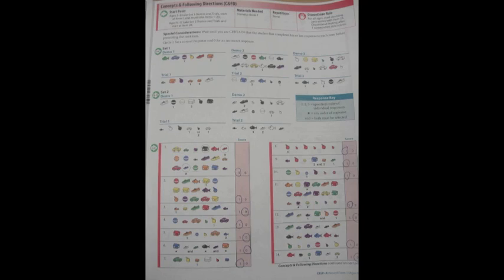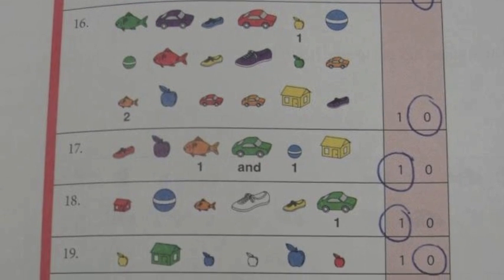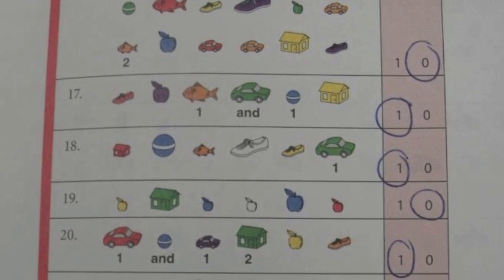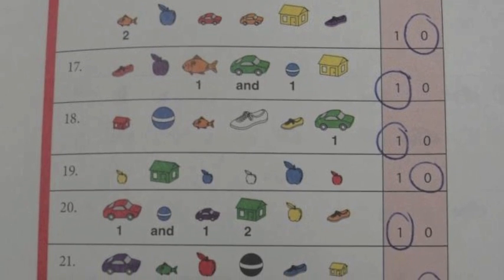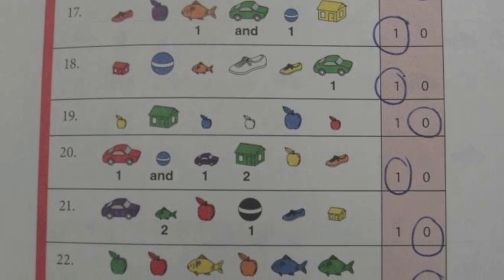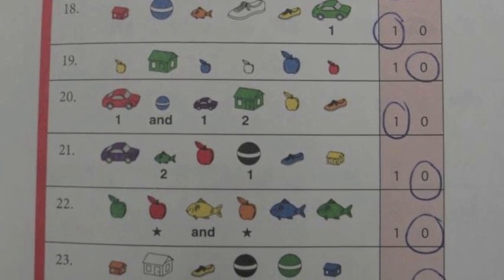Concepts and following directions. For each item, circle 1 if the student's response is correct, or 0 if the response is incorrect. Compute the raw score for the subtest by adding the scores of the items administered, and 1 point for each unadministered item preceding the student's starting item.